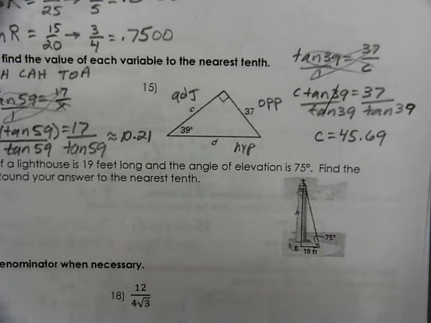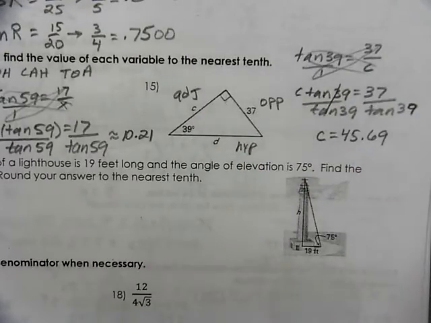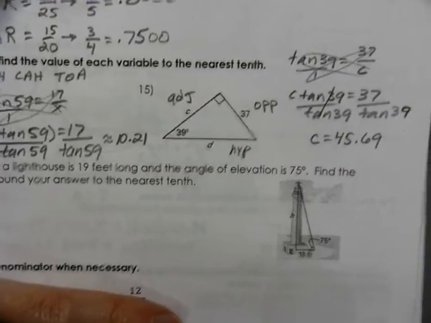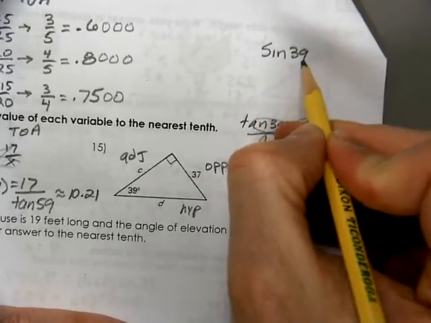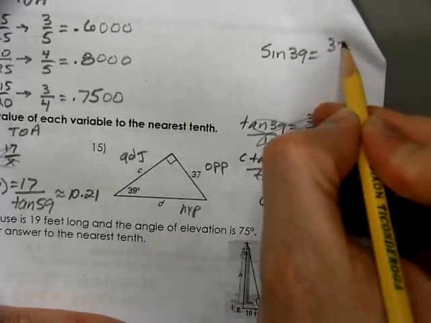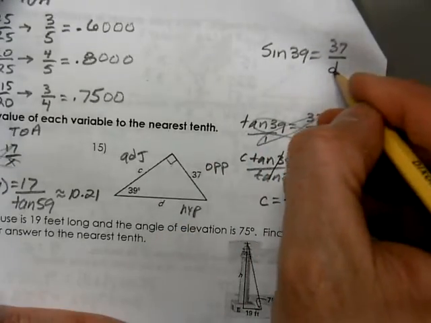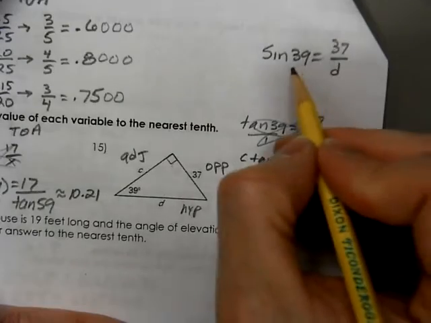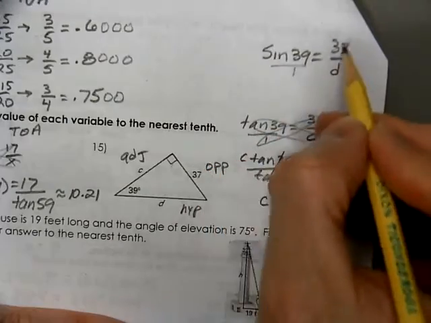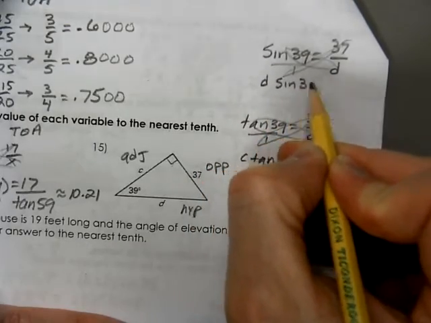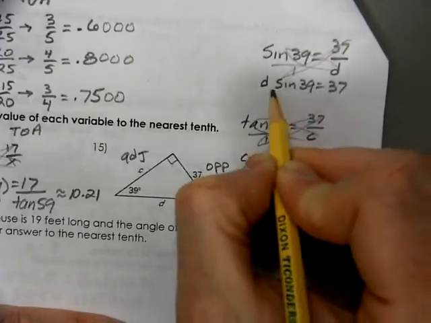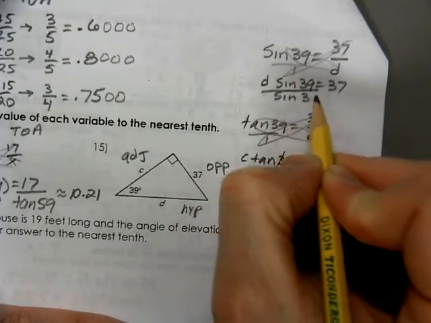Now we could use Pythagorean theorem to solve for the missing side. We could also use SOHCAHTOA. So I'm going to use opposite over hypotenuse, which is known as sine. Sine of 39 equals the opposite side over the hypotenuse. Place that over 1 and cross multiply. We'll divide by the sine of 39.